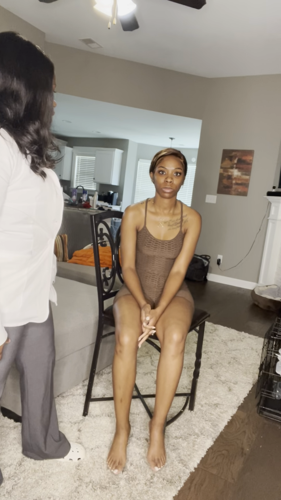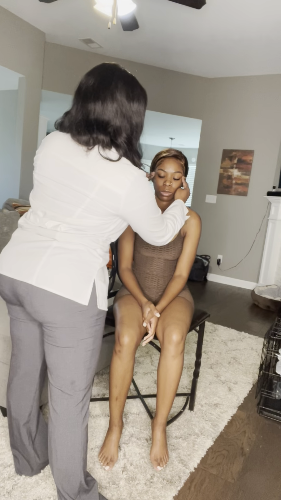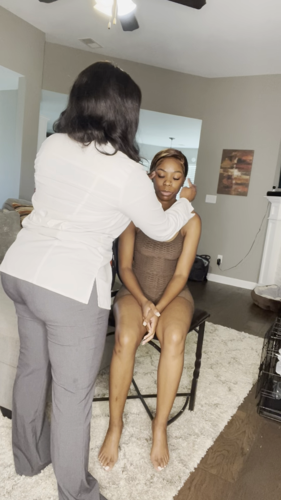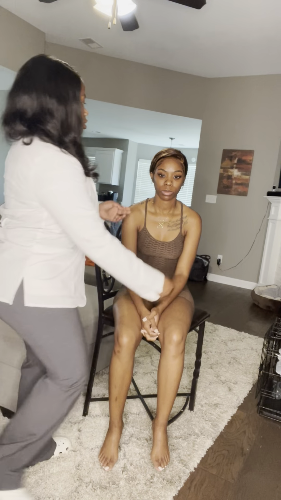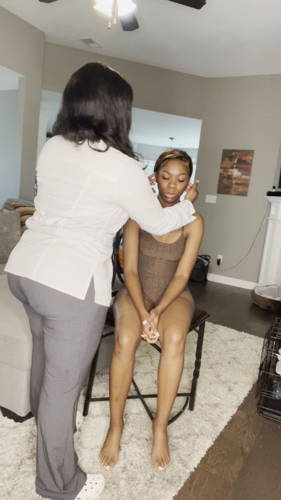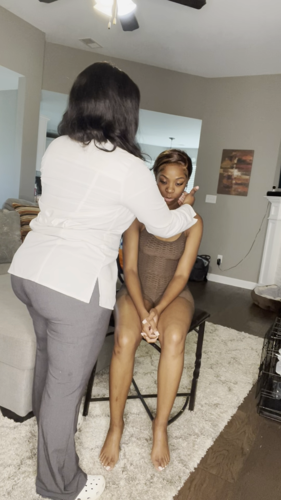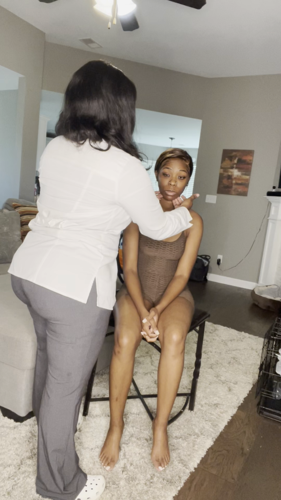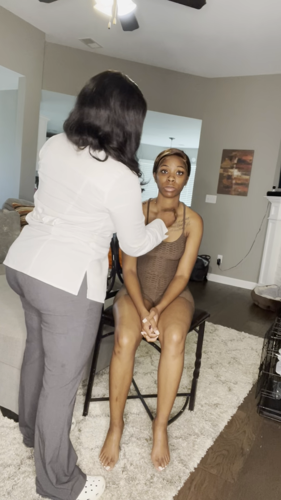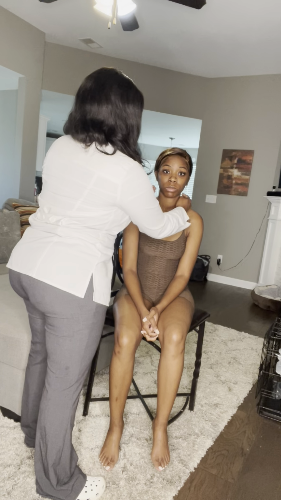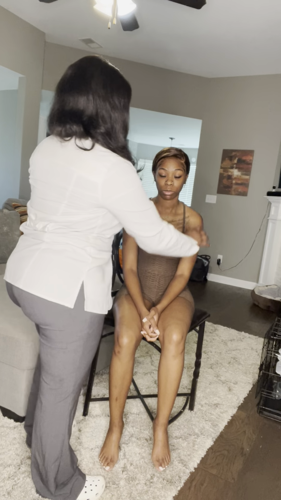Then I will move forward with palpating my temporal arteries for any tenderness. Any tenderness? No? Okay, so now we'll go ahead and move forward with our lymph nodes. We'll start with our preauricular, postauricular, occipital. We have our tonsillar, our submandibular, submental. We got our anterior cervical chain, posterior cervical chain, and supraclavicular.